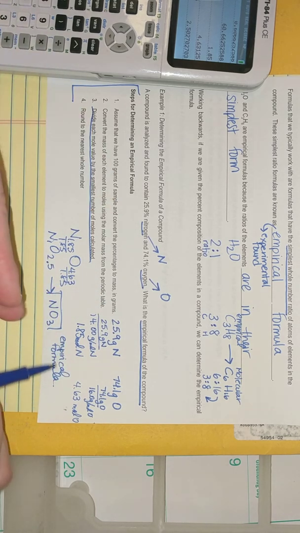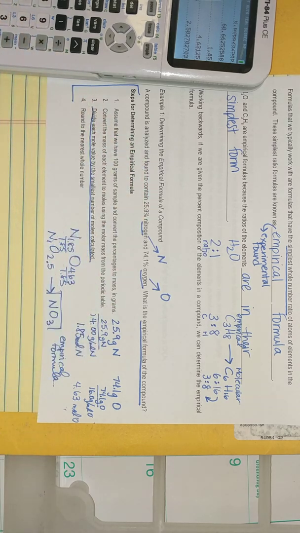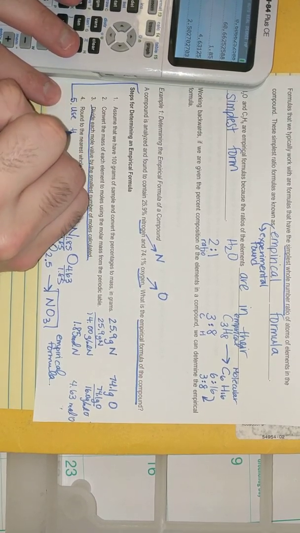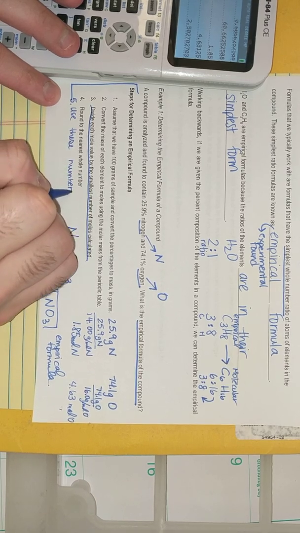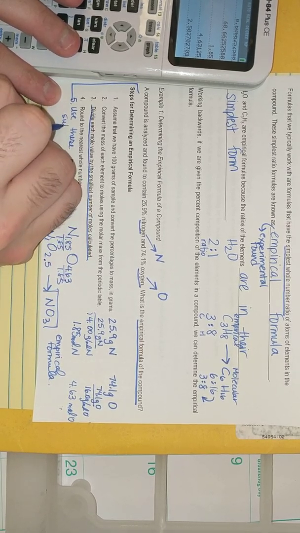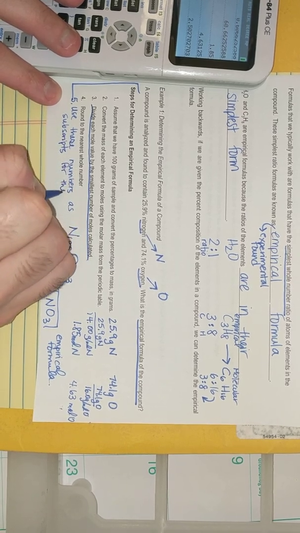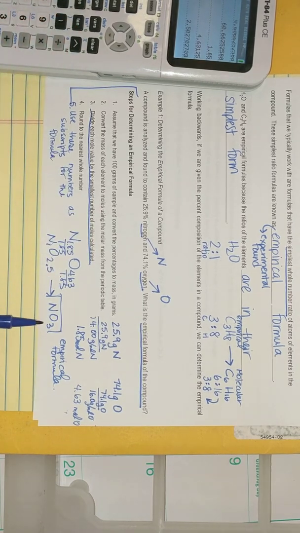You don't have to do that. You could just divide it over here and then get like a 1 to 3 ratio approximately. And then I write those as subscripts. So a fifth step would be use these numbers as subscripts for the formula. And that would be the empirical formula. And how do I know this is the empirical formula? 1 to 3 is the simplest ratio possible.